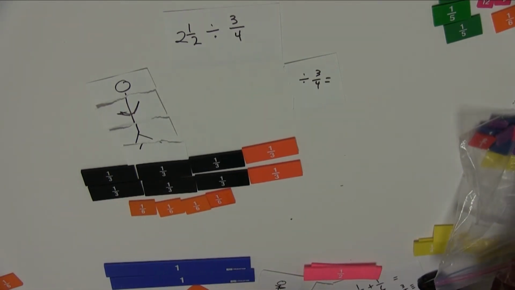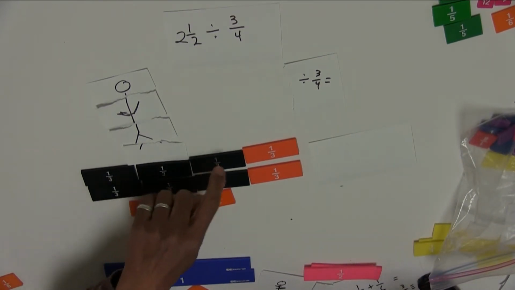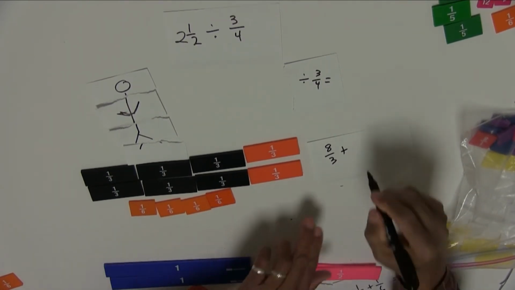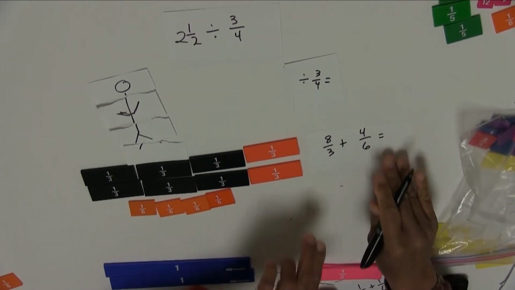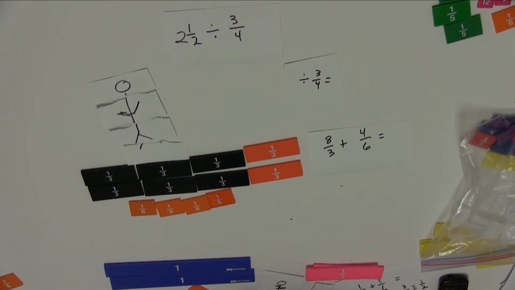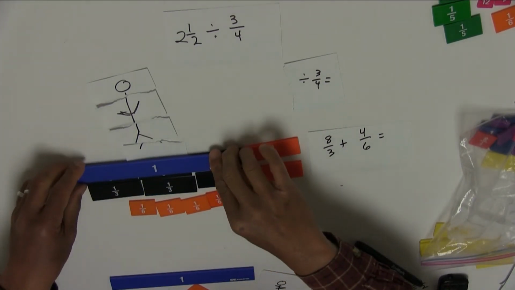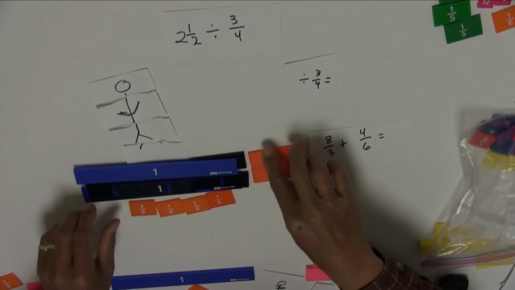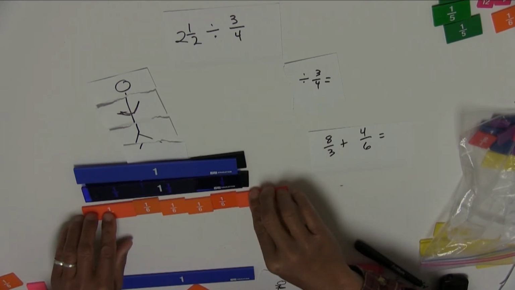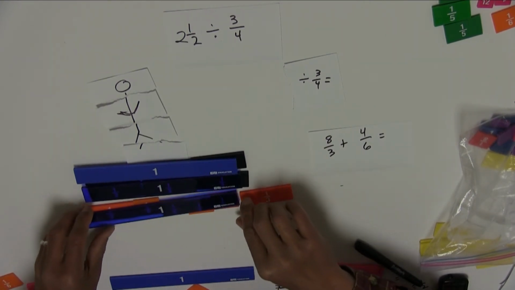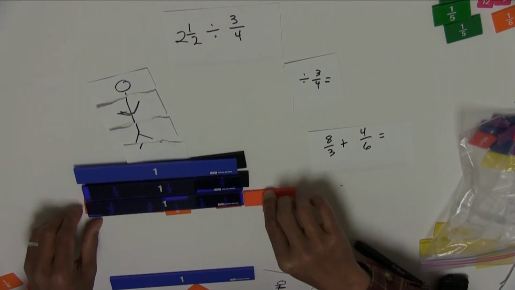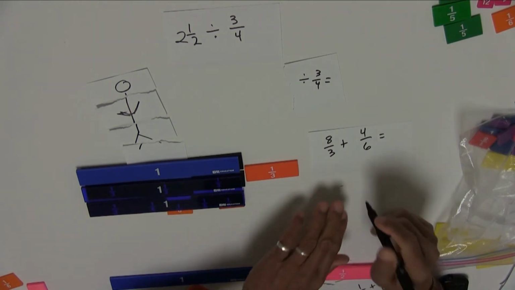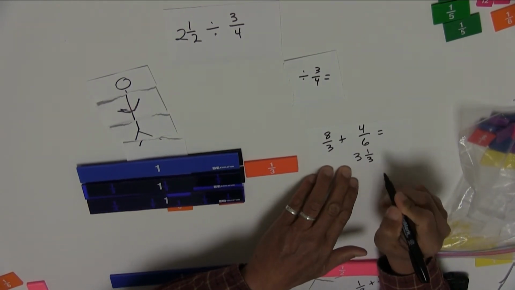That one whole person received 1, 2, 3, 4, 5, 6, 7, 8 thirds and 4/6. Now I have to simplify that answer. So I know that makes a third. I know that makes a third. I know all of those make a third. So my final answer is 3 1/3.